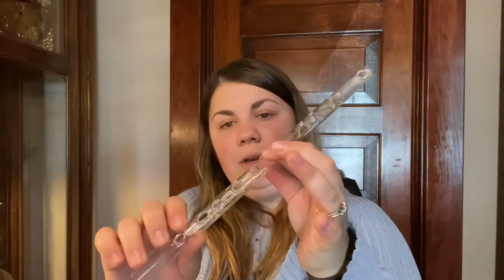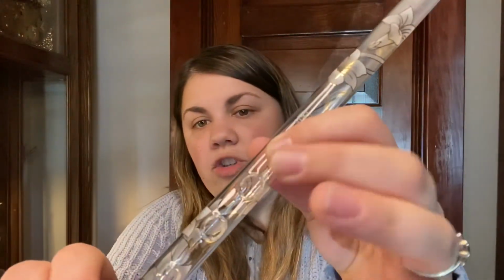So this one's a little tricky to play. It's tricky for me. I'm not quite used to it yet. It's a little new for me. But same concept. You blow air over the hole and you cover different holes to change the sound.